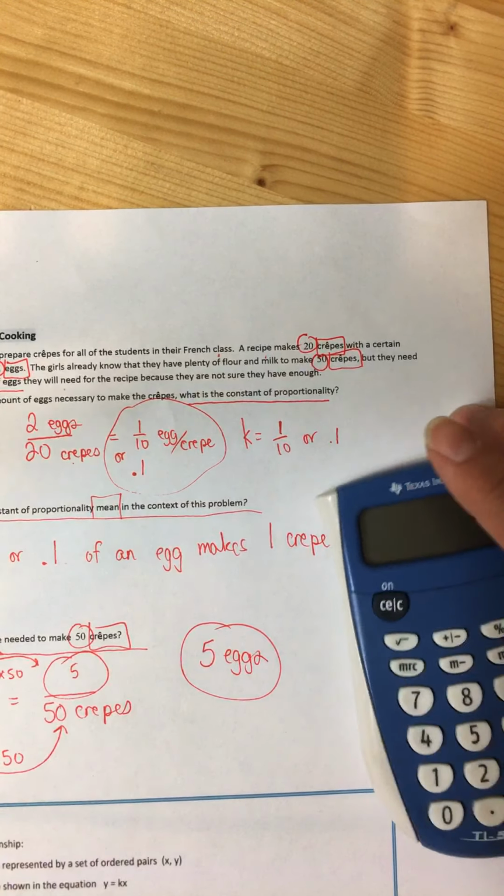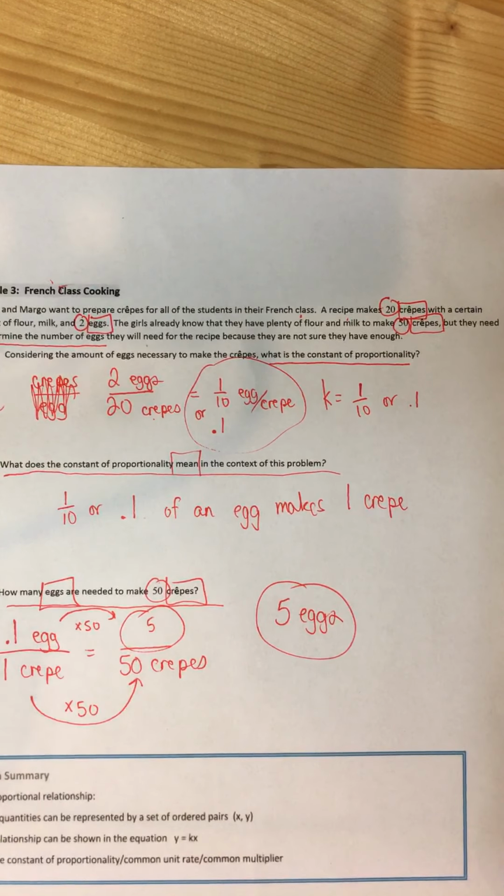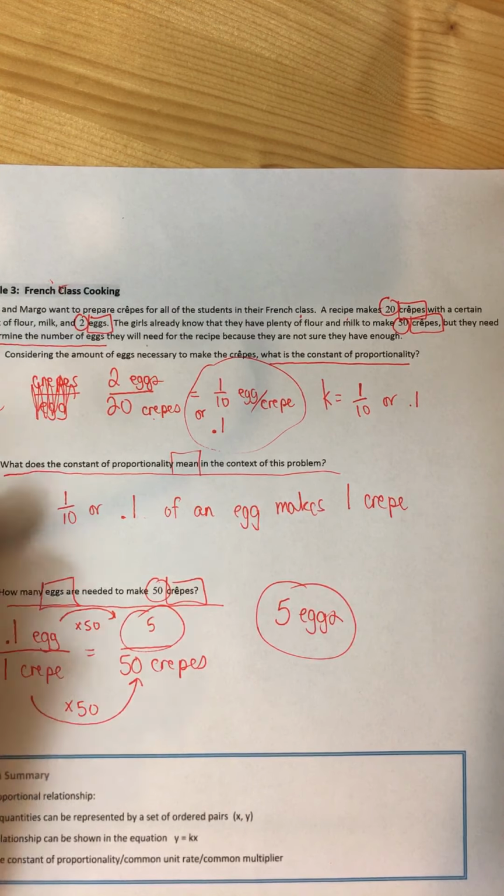Now that's not the only way to do it. I saw some really interesting ways that kids came up with the answer to this one. Some kids were saying that since it's 1/10 of an egg to make a crepe, it would take 1 egg to make 10 crepes, which you can see right here.